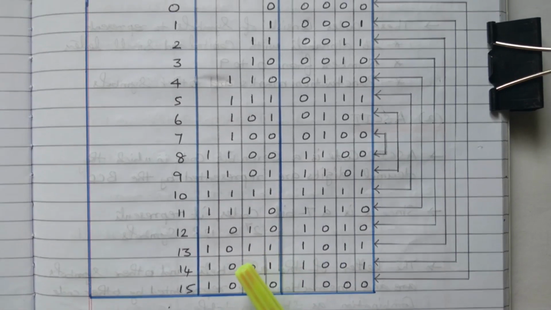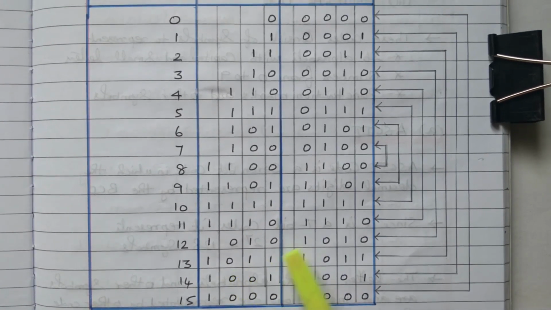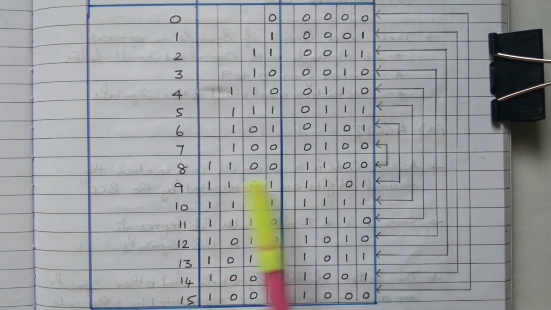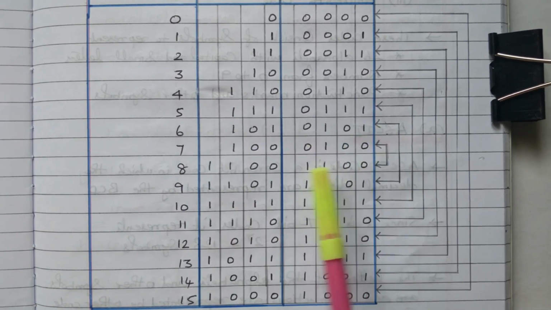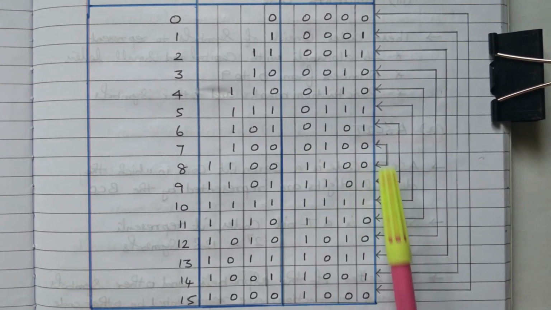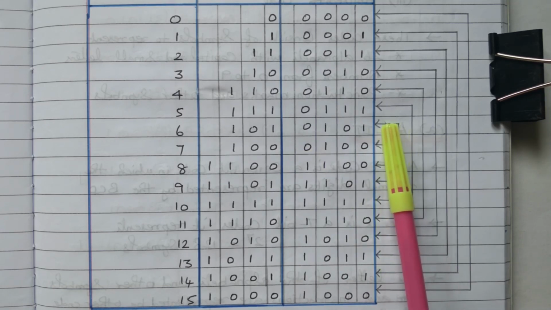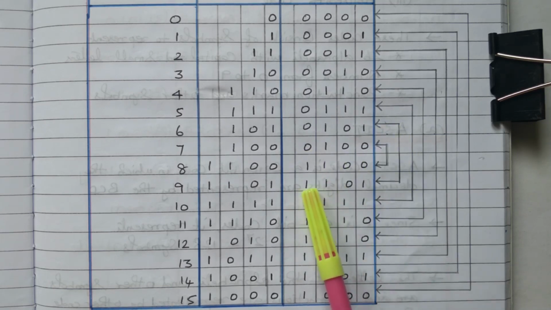What is cyclic code? Let us see the cyclic code. See this 7 and 8. 7 is 0 1 0 0, and 8 is 1 1 0 0. Only one change. Similarly, this 9 and 6. 9 is 1101, 6 is 0101, only one change in the position.